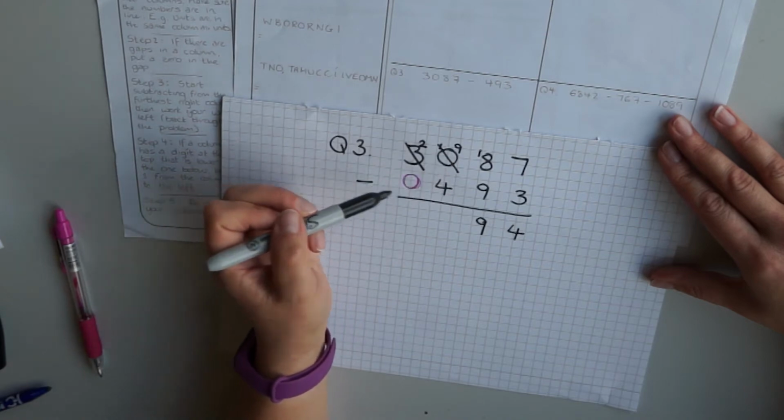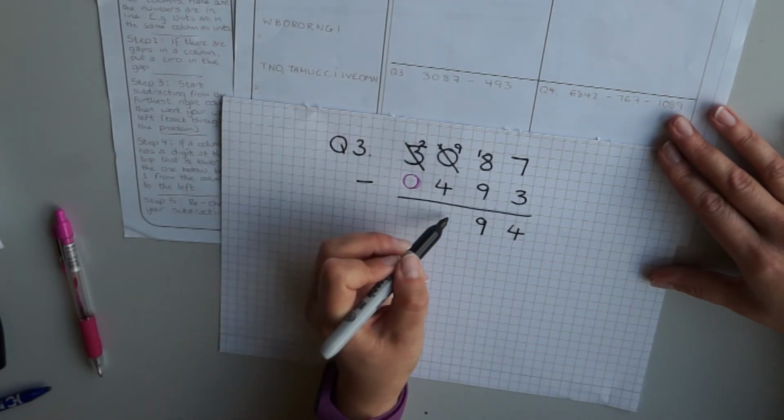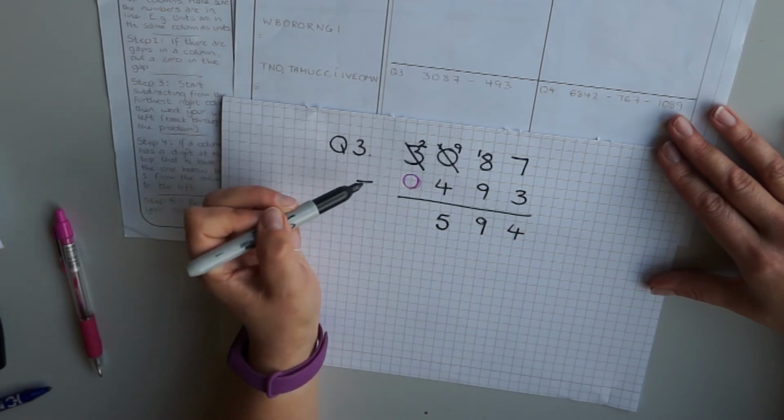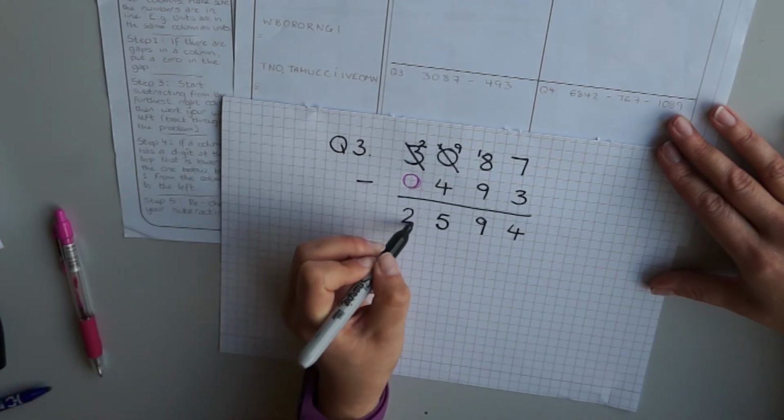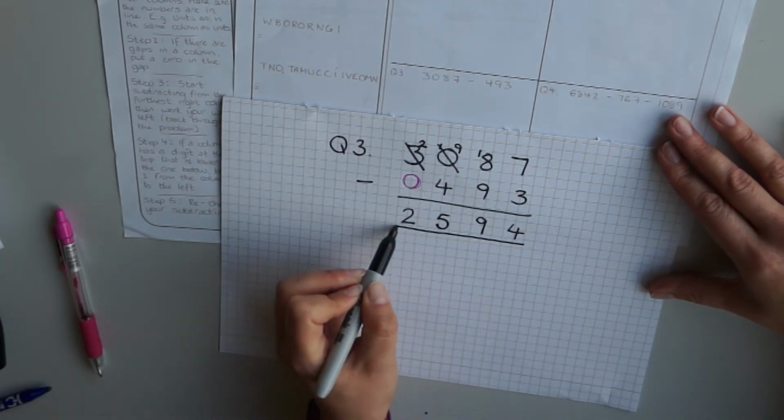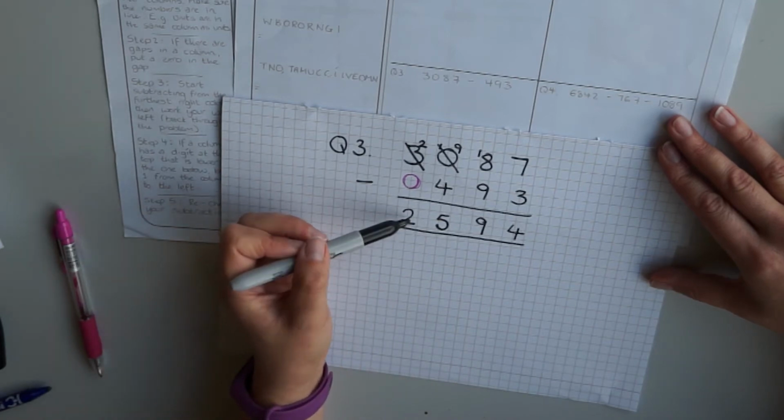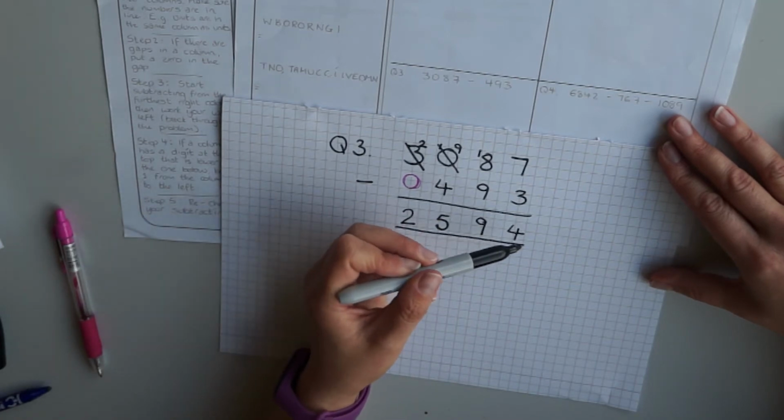I now have 9 subtract 4 in my hundreds column, that leaves me with 5, and 2 subtract 0, which leaves me with 2. So my answer to question 3 is 2,594.